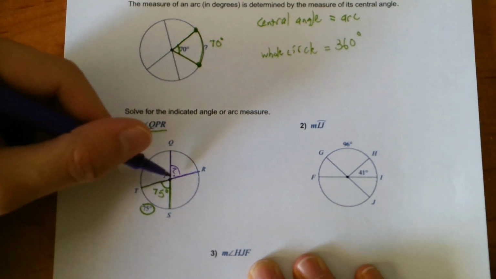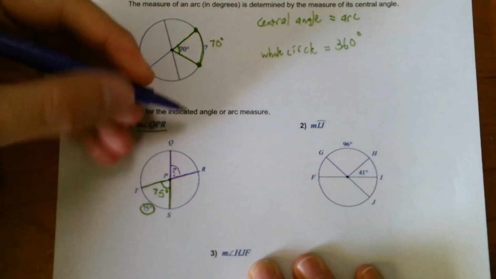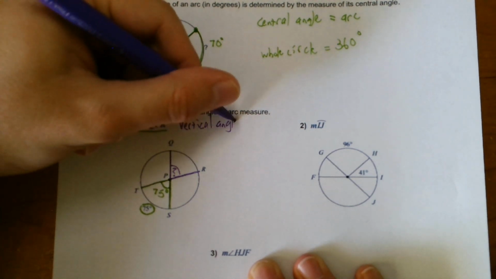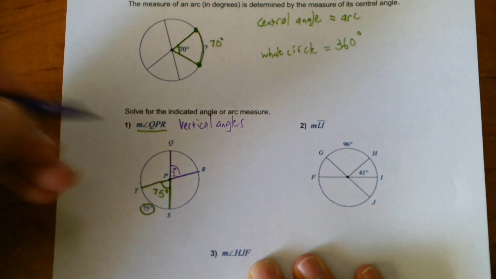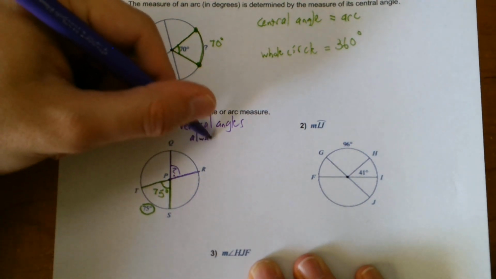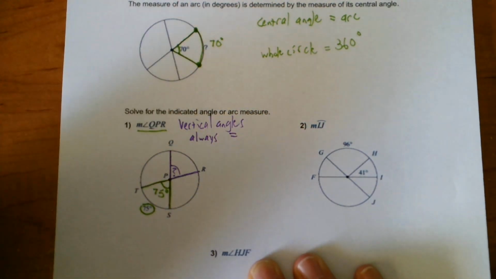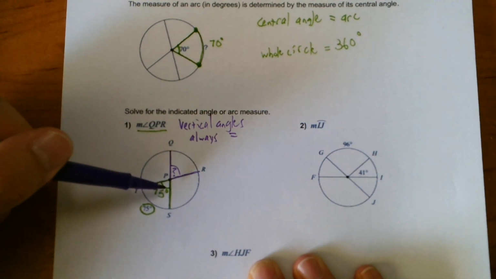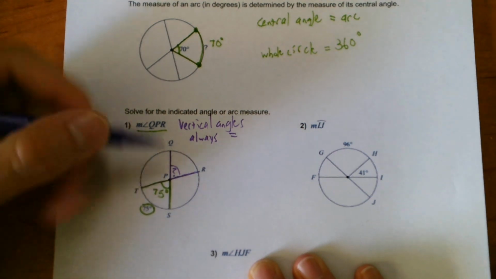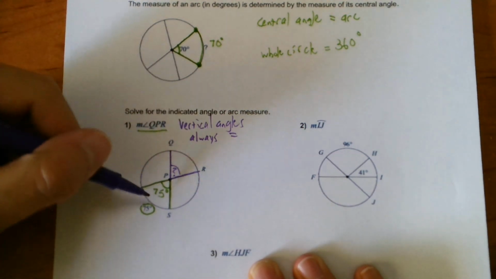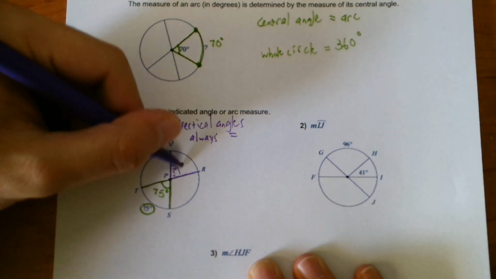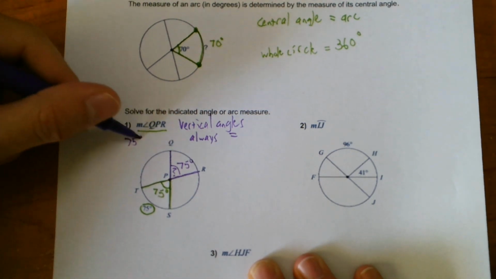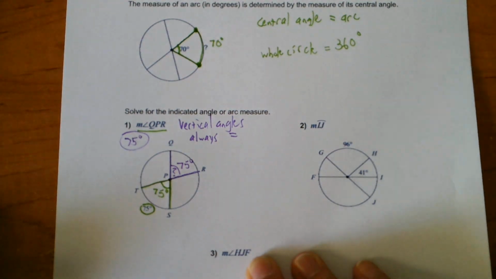And what do we call angles that are opposite each other on straight lines? We call those vertical angles. And what do we know about vertical angles? They're always equal to each other. So we can use vertical angles on the insides of circles to help us solve problems. So if I know that vertical angles are always equal, and I know that this angle is 75 degrees, I also know that our angle is 75 degrees. That would be our answer.